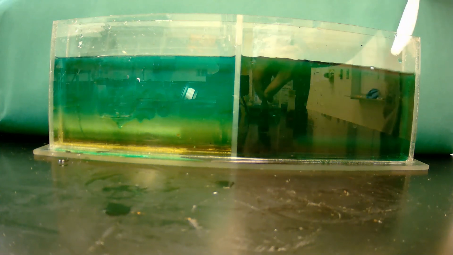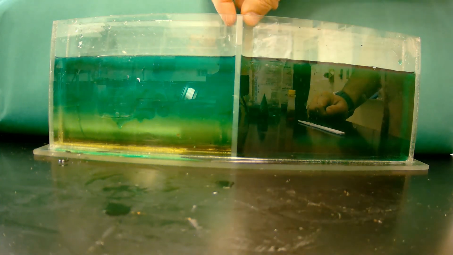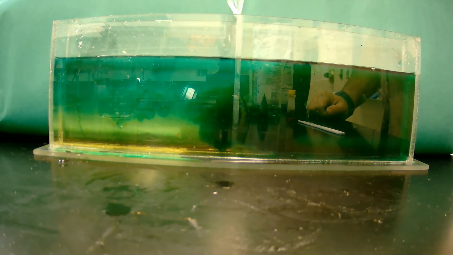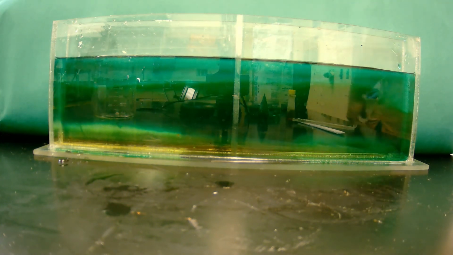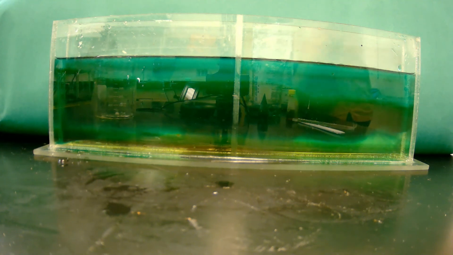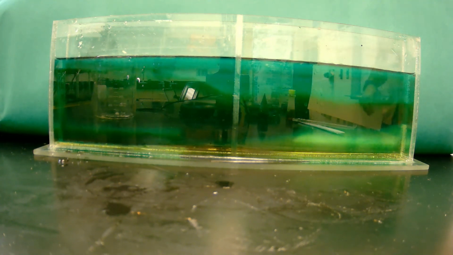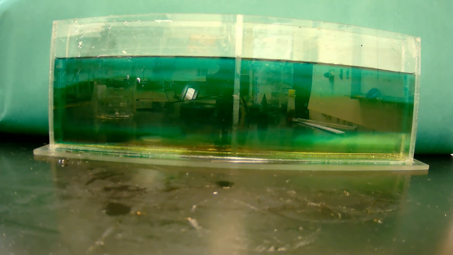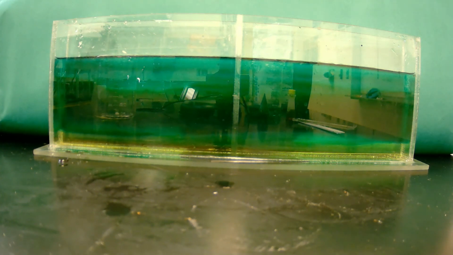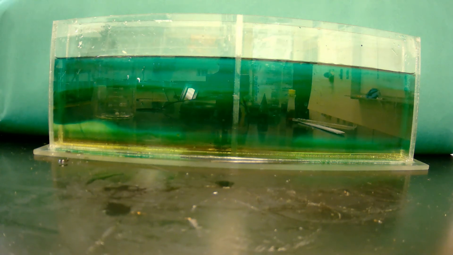Now here in the video you can see I'm doing the same thing I've done before, where we're going to make a third medium density mixture. And you're going to see the exact same thing we saw with the hot, cold, and medium temperature waters. Now we have our yellow on bottom, which is still our dense sugar water. Our green is on top, our plain water.